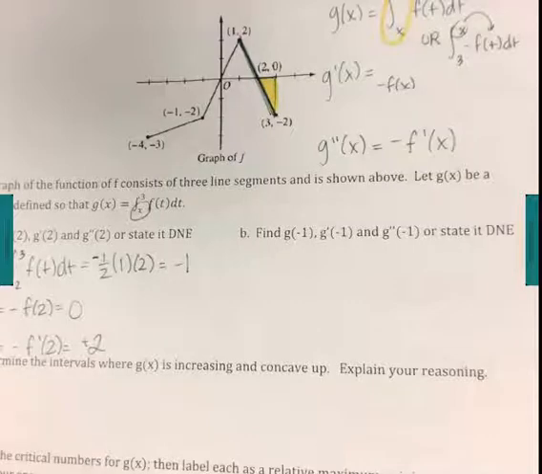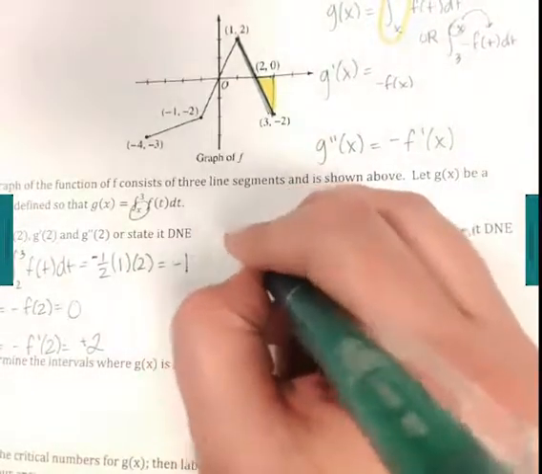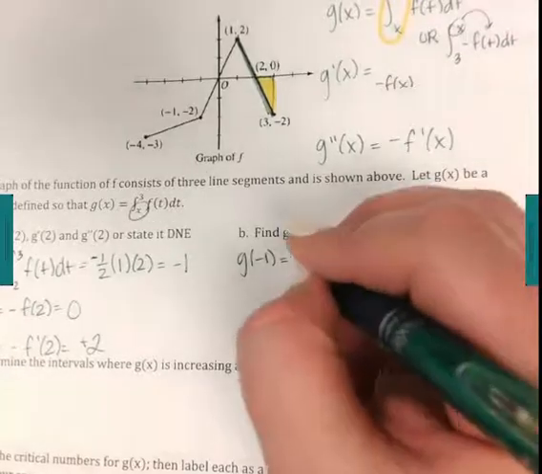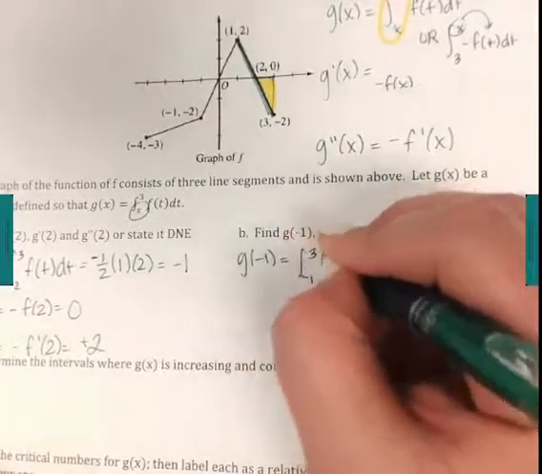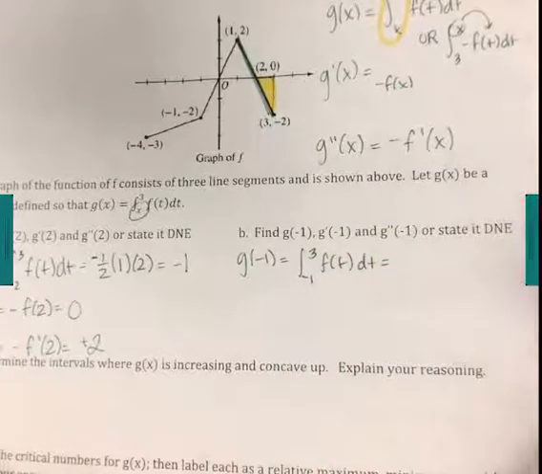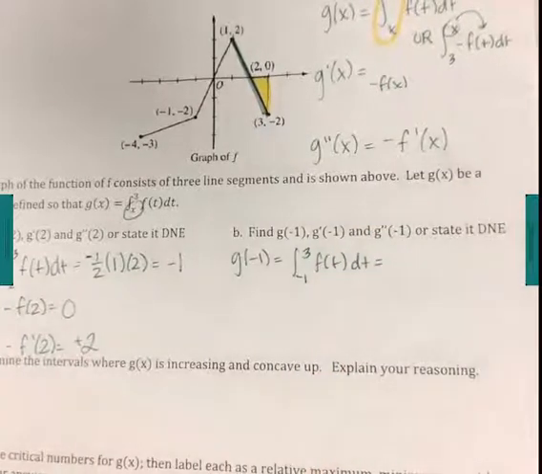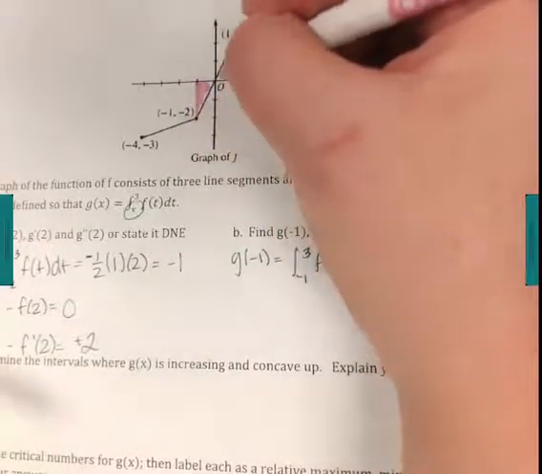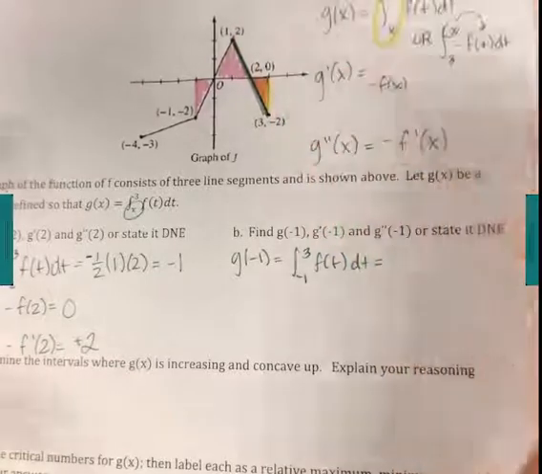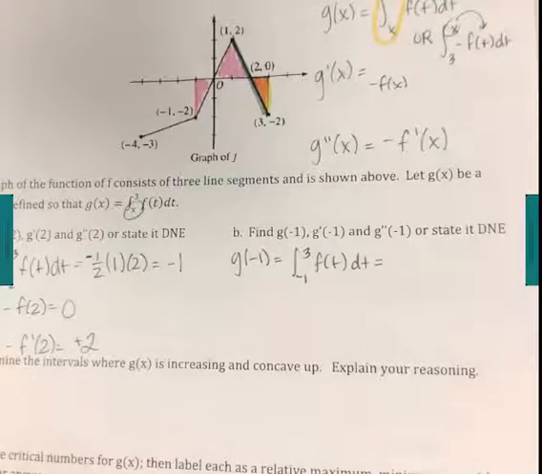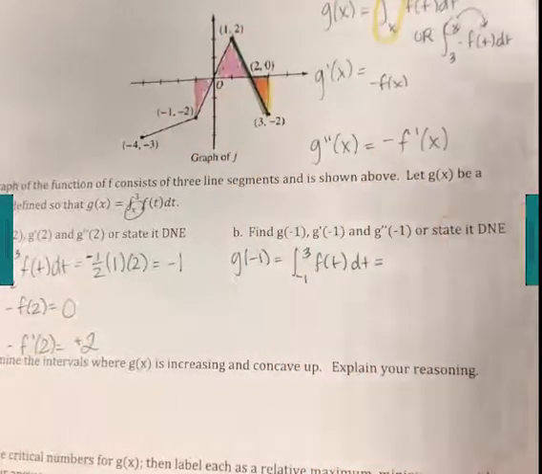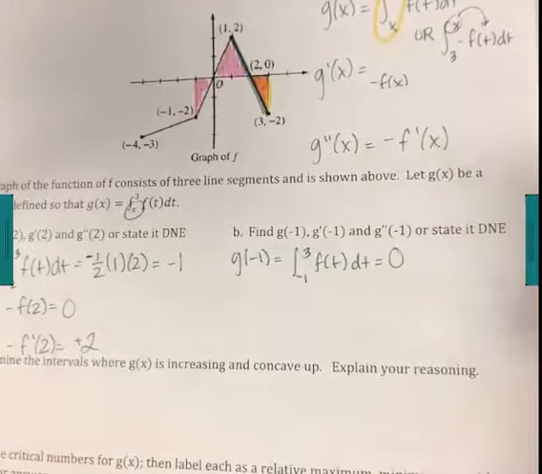All right, part B, I want g of -1. That's all I need, just get some points where you can. -1, remember we're putting that as the bottom to 3. Then -1 is going to start here, and I'm going to shade all the way until 3. What's going to happen? These two bottom ones are going to cancel with these two, and what's the integral? 0. Everything cancels out, basically.